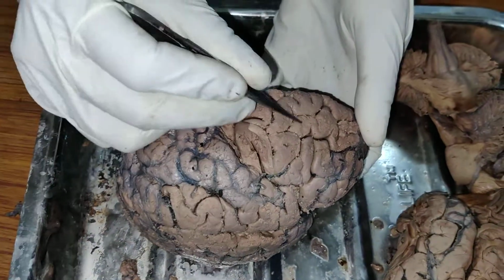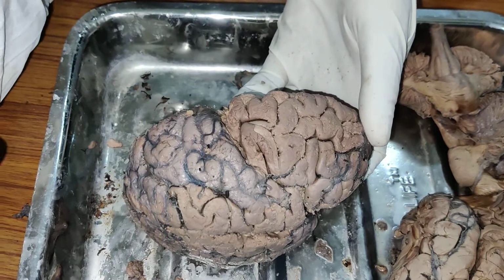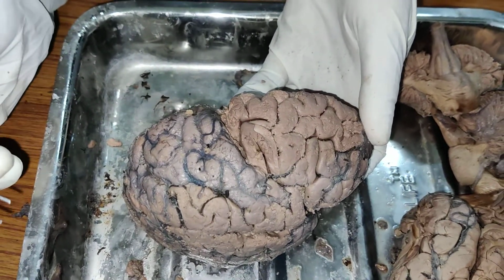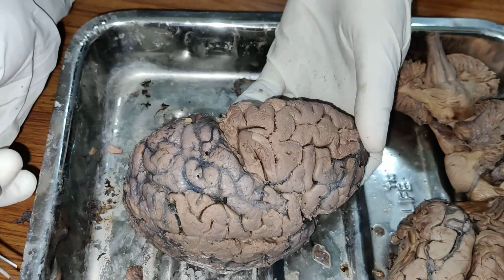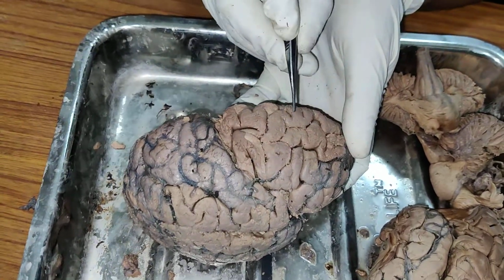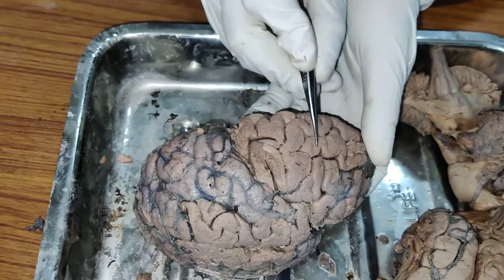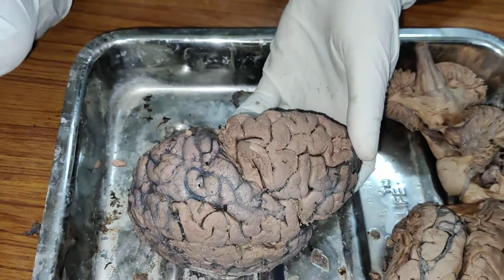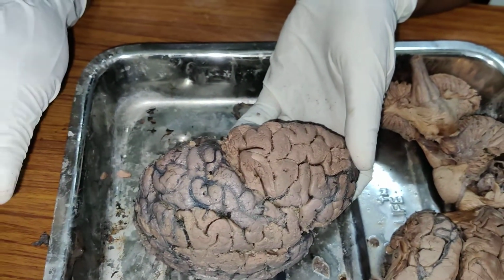Is this the area that is responsible for controlling the extraocular muscles of the same side or the opposite side? Opposite side, the contralateral side. So this is basically responsible for controlling the motor activity of the extraocular muscles of the opposite side.